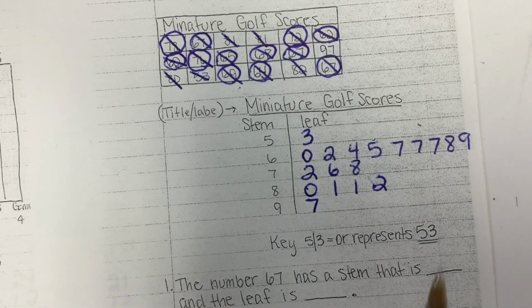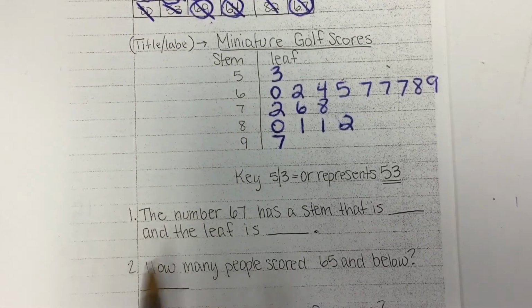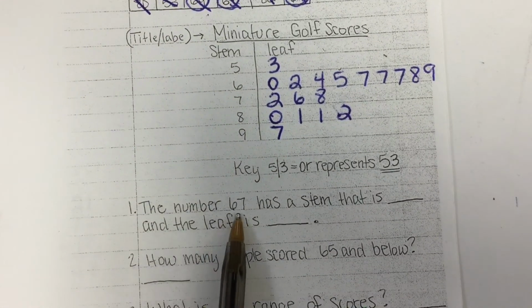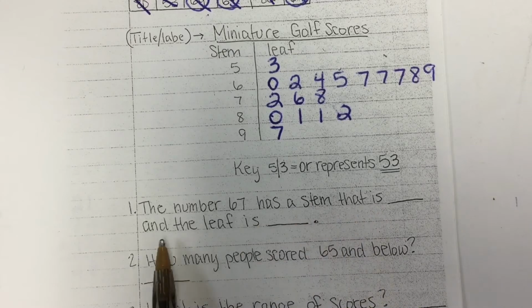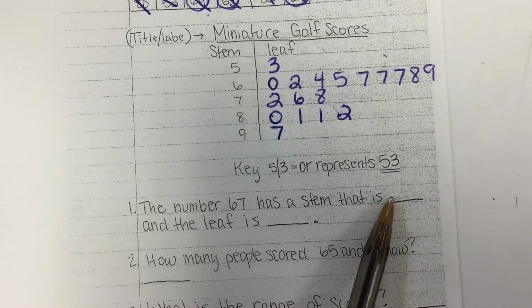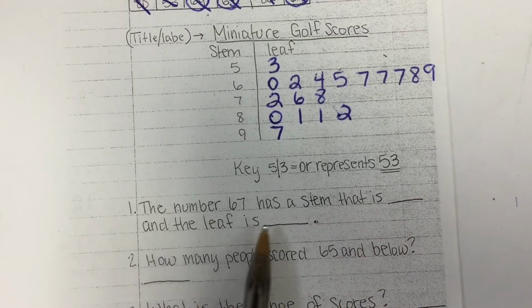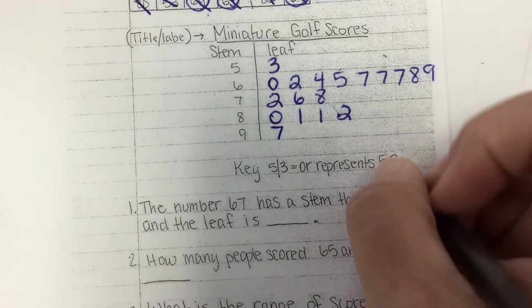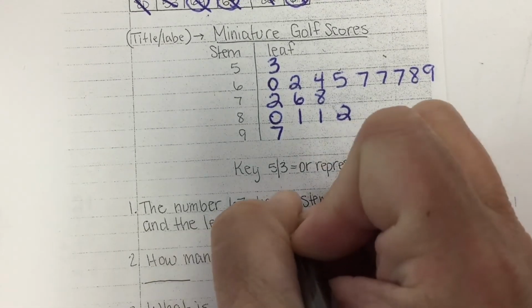Okay. If you're looking for which stem has the most leaves, it would be 6. Which stems had the least leaves? 5 and 7. All right. So look at the questions. The number 67 has a stem that is blank and a leaf that is blank. So what's the stem for 67? And what is the leaf for 67? All right, so the stem is 6 and the leaf is 7.